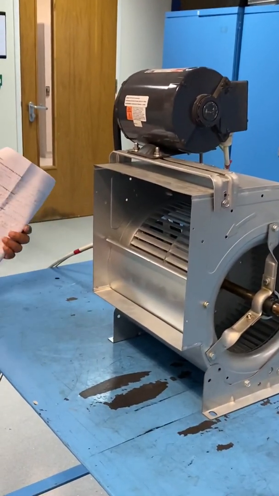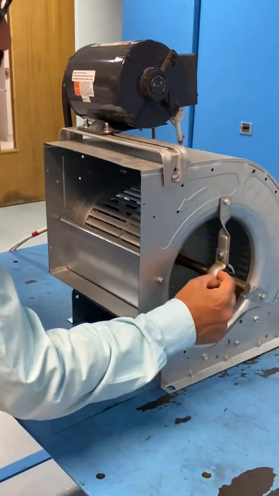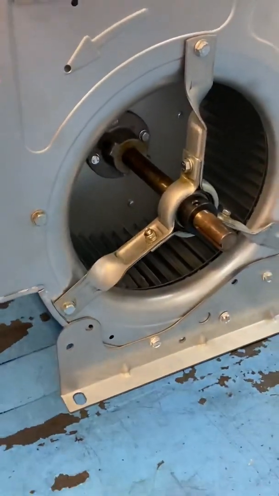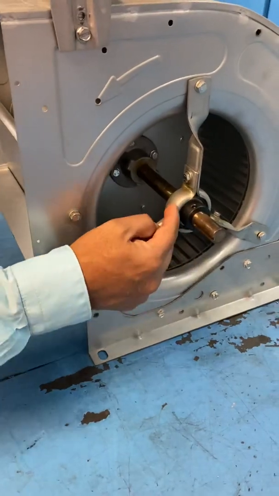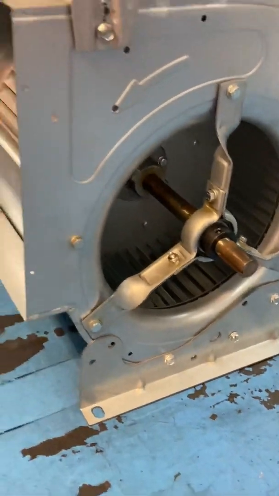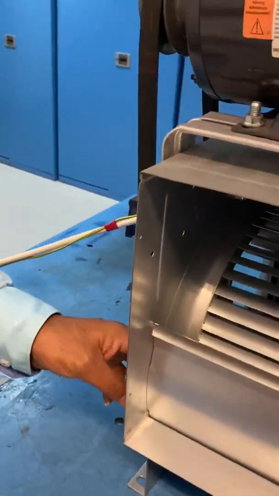And here on the shaft there is a bearing to hold the impeller. If there is no bearing, there is a possibility of too much vibration. That's why the bearings need to be lubricated also. Here there is a key and a bearing, and at the end of the shaft there is another bearing.